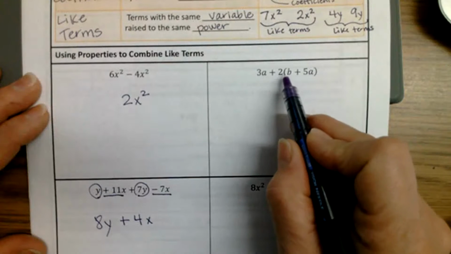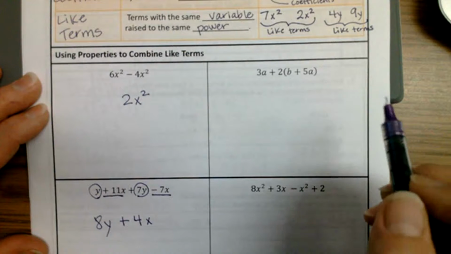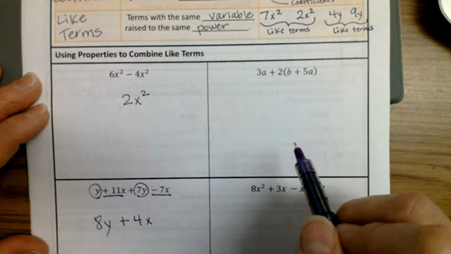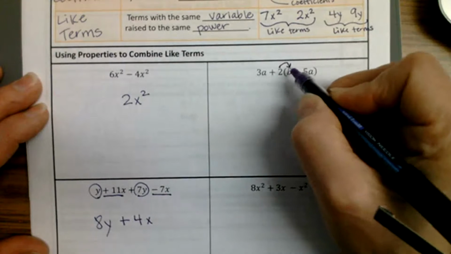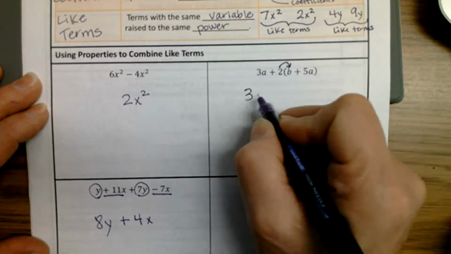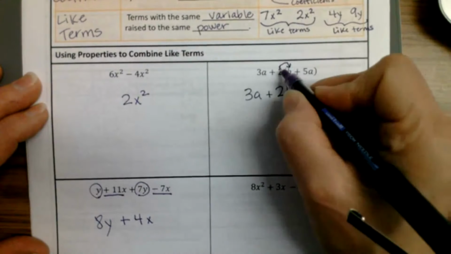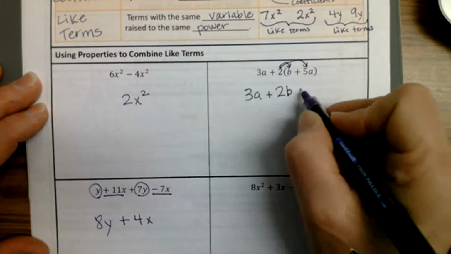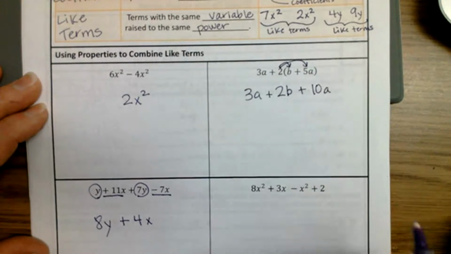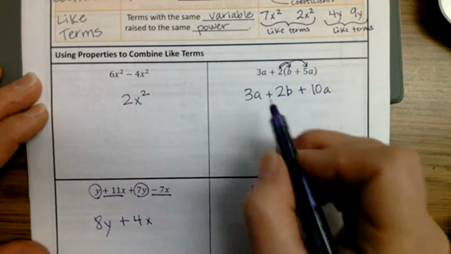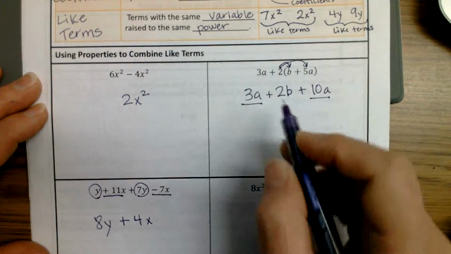In this one, you see the parentheses with the 2 right in front of it. As soon as you see that, you know you have to distribute. You have to multiply using the distributive property first. So we're going to do that. We're going to do 2 times b. So we have 3a plus 2 times b is 2b. And then 2 times 5a, which is 10a. All right. Now I can combine like terms because I have a right here and a right here.